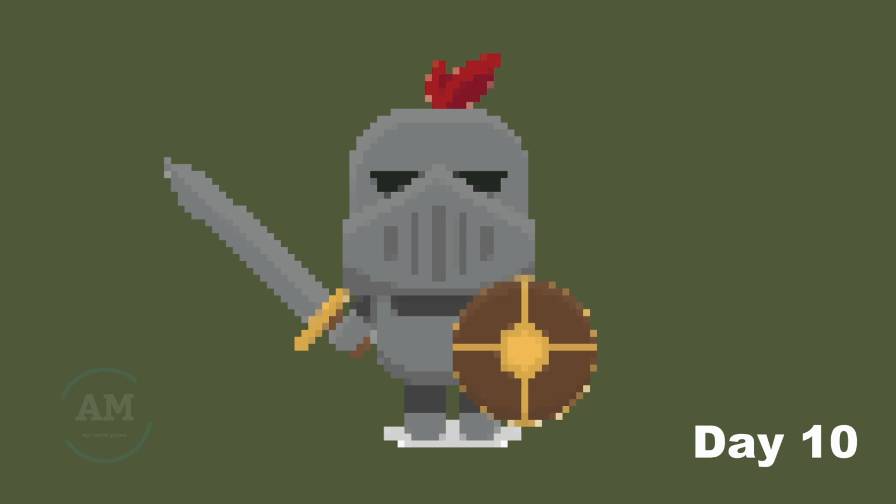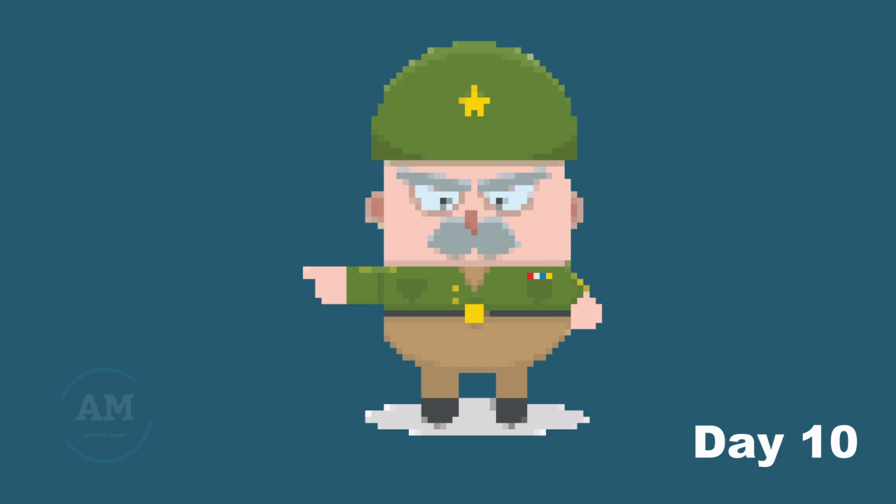I also tried to create pixel art versions of the knight and general, and although they didn't turn out that well, I was surprised at how easy this could be done. Well, that was my attempt at learning vector art in 10 days.